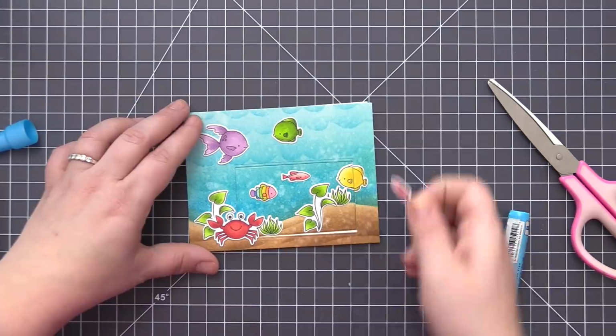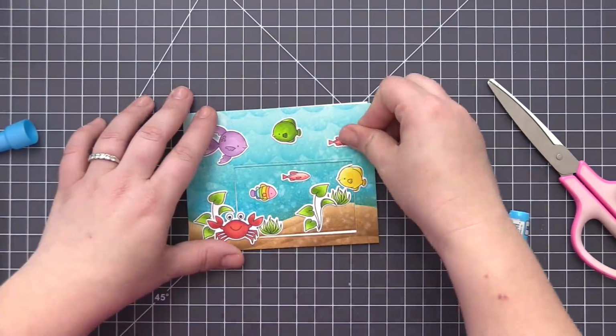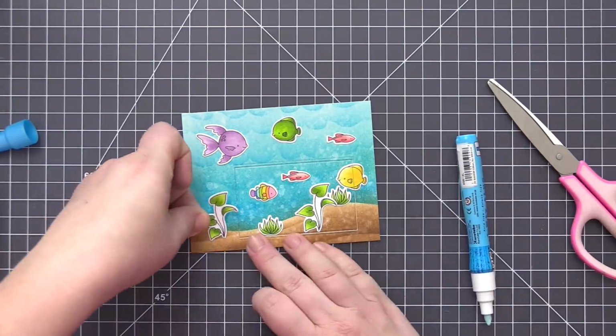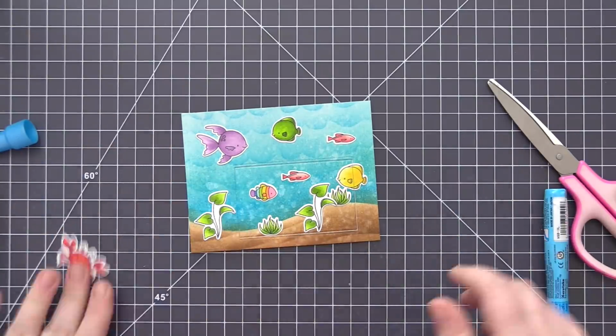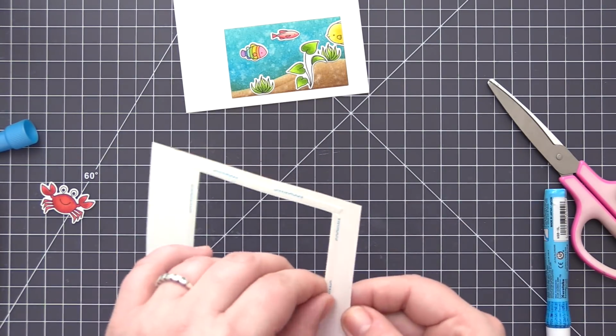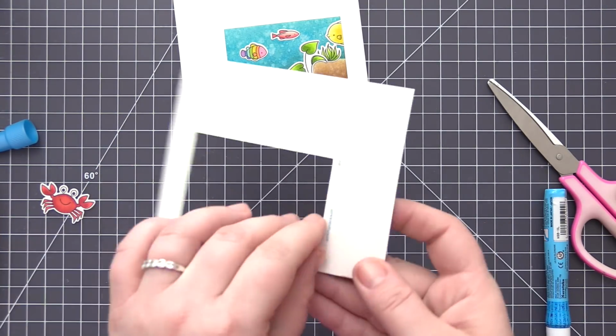So once I had him on there, I just went ahead and continued to add the rest of these little elements. I'm going to add everything on here except for the crab, and that's because he's going to overlap the shaker element, so he's going to have a little bit of dimension, so he's going to need some foam adhesive. So we'll leave him and we'll start to assemble the shaker now.